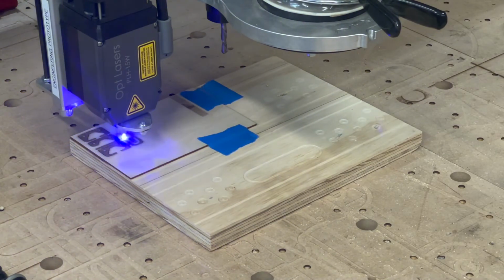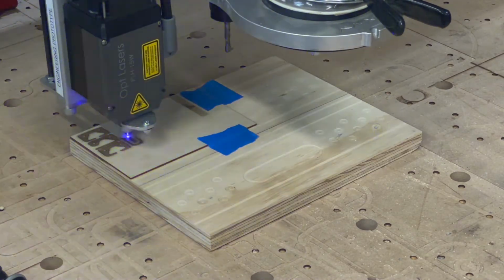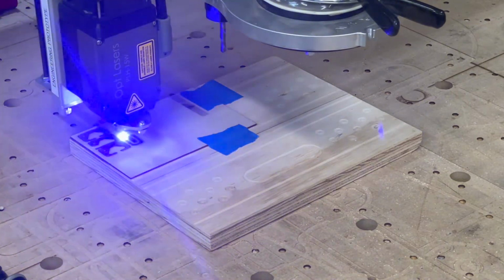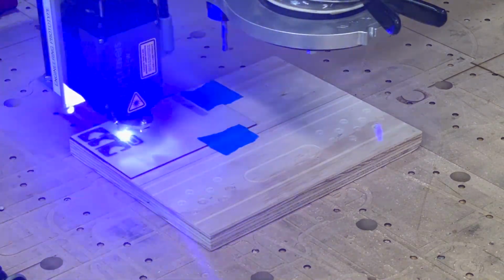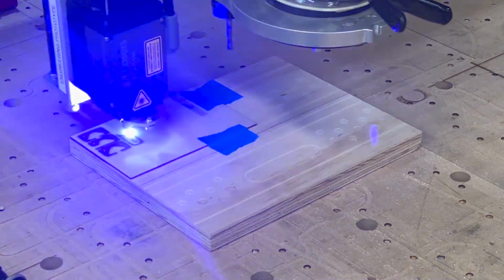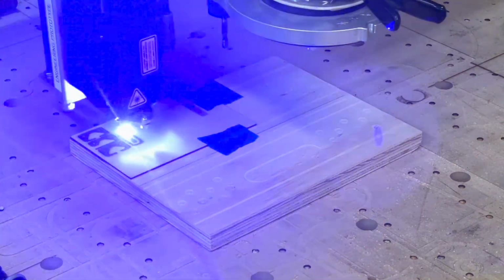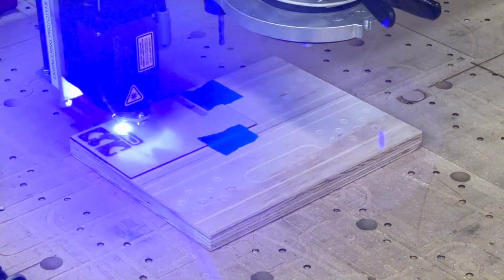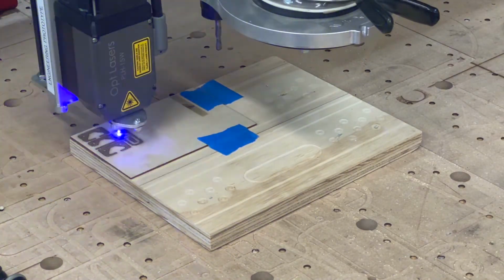So next we're going to get this job set up to laser on. And what you can see here with the setup is that I've got my regular spoil board underneath, a sort of raised sacrificial piece of plywood that I'm using to find my XY coordinates, and then the thing that I'm actually lasering is that smaller thin piece of plywood attached with the blue tape.